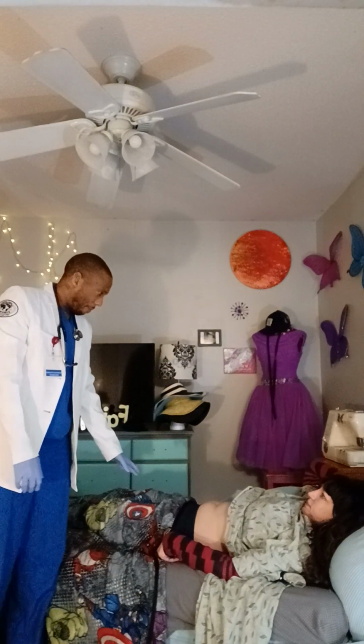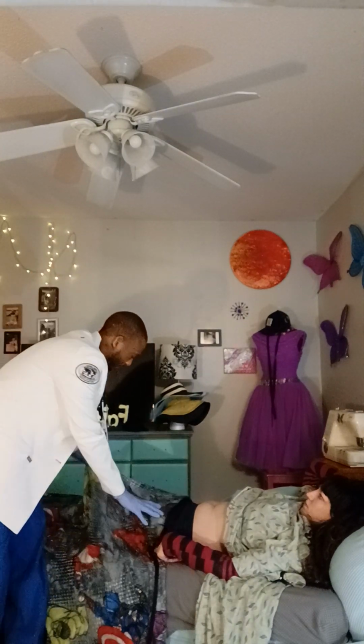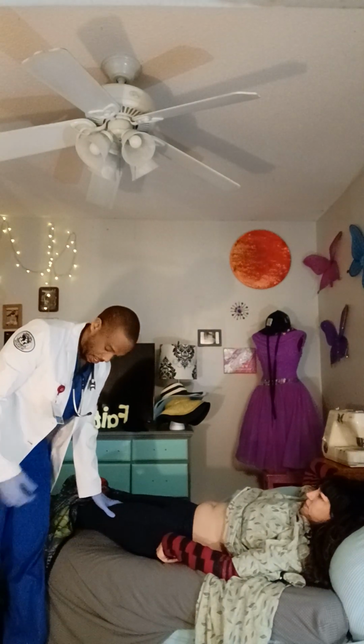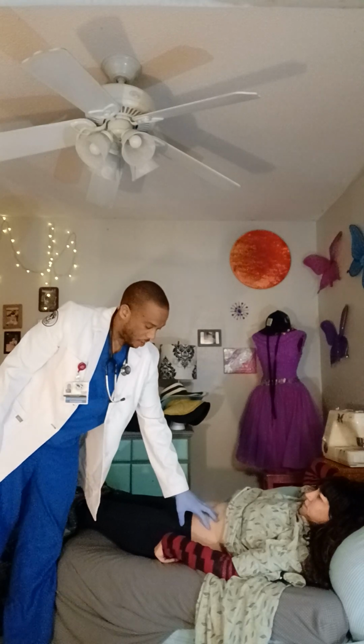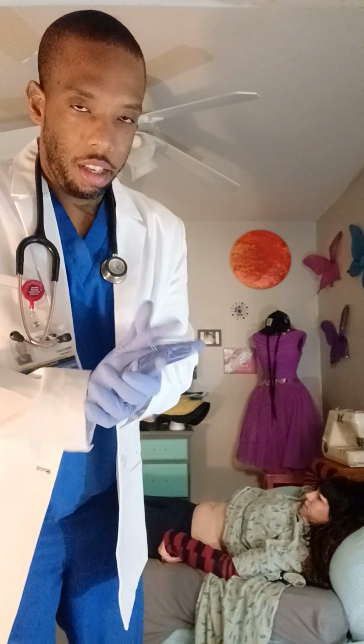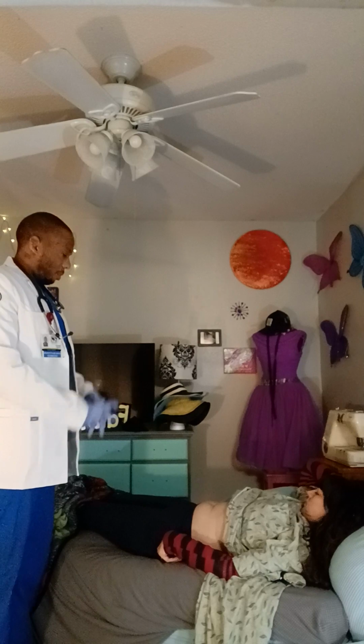The first one we're going to do is the iliopsoas test. We put pressure on the patient's right knee and have her resist. Any pain or discomfort? If the patient experiences any pain or discomfort in the pelvic or right lower quadrant region, that can indicate appendicitis or pelvic infection. Next one we're going to do is the obturator test.